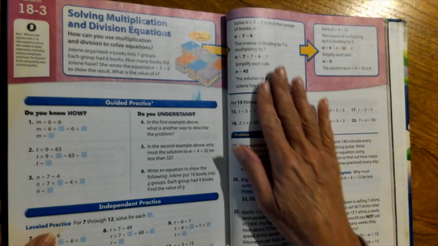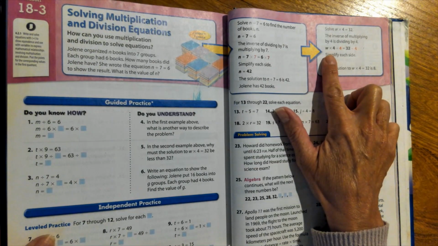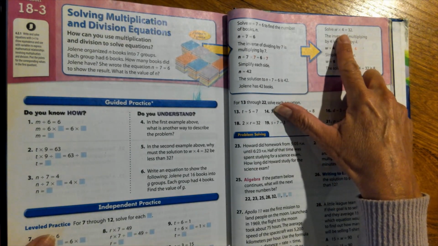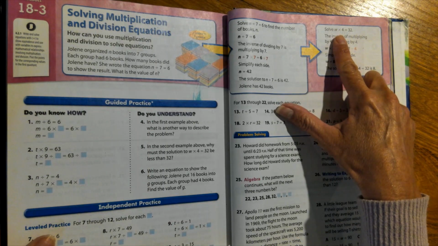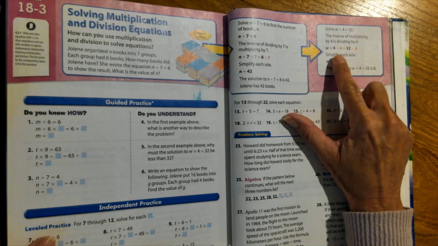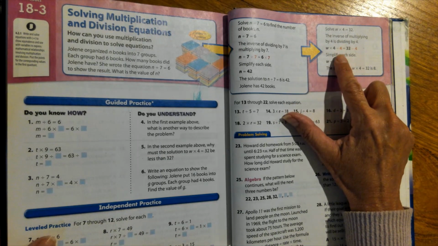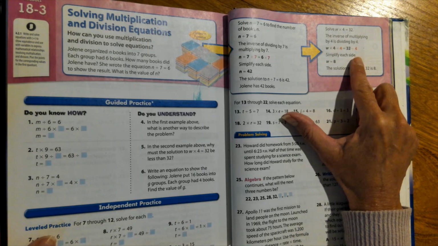Let's look over here at one more problem. Here we started with w times 4 equals 32. What is the inverse of multiplying by 4? Of course, that'd be dividing by 4. So we're going to apply that inverse to both the left side of the equal sign and the right side. It's always important to do it to both sides.